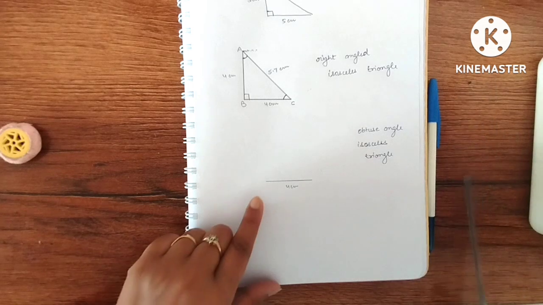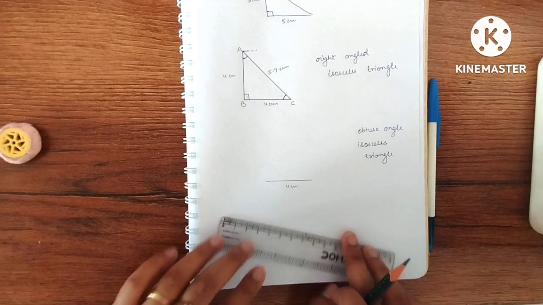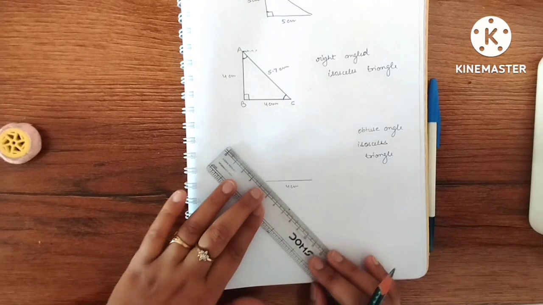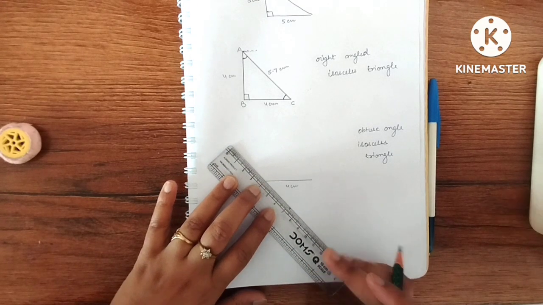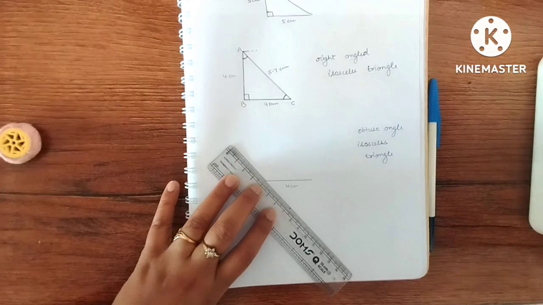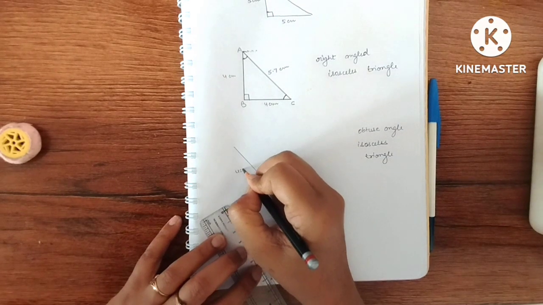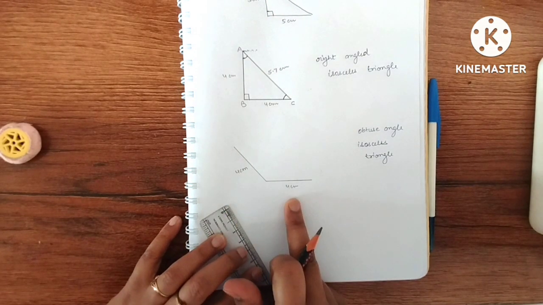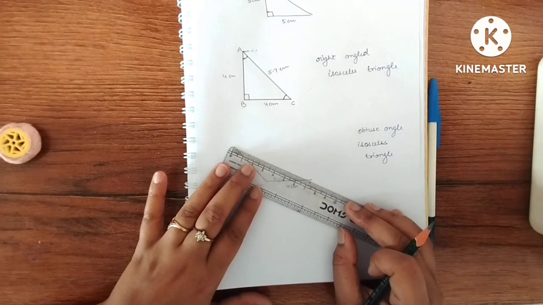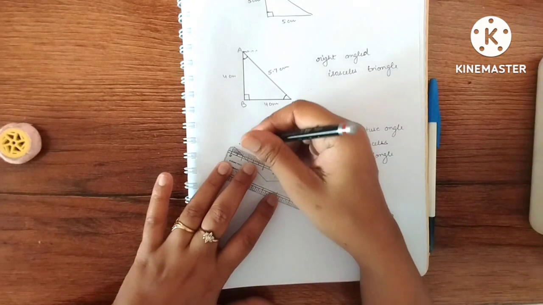First of all, I will draw a 4 centimeter line. Then this is your 90 degree. I will draw an angle which is more than 90 degrees. And the length is 4 centimeter. So see, two lengths are 4 centimeters. So this is an isosceles triangle. Now I will join these 2 points.